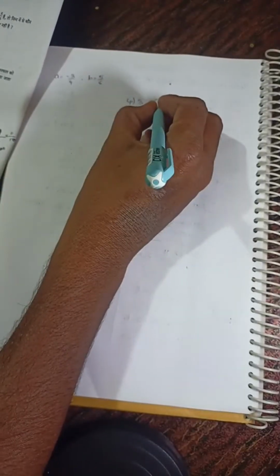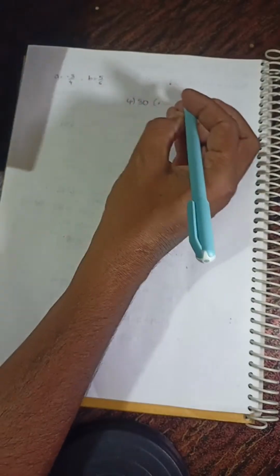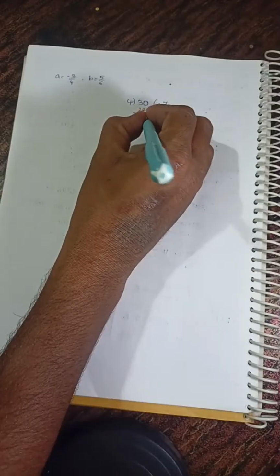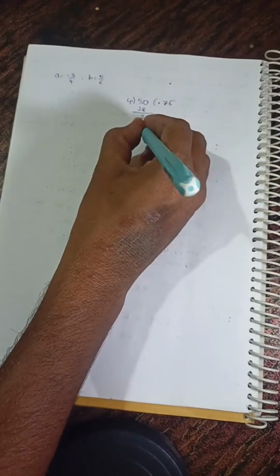If you convert this one, 3 divided by 4, keeping the decimal point we are getting the value 0. 4 7s are 28, 2.0, 4 5s are 20. So the answer is minus 0.75.